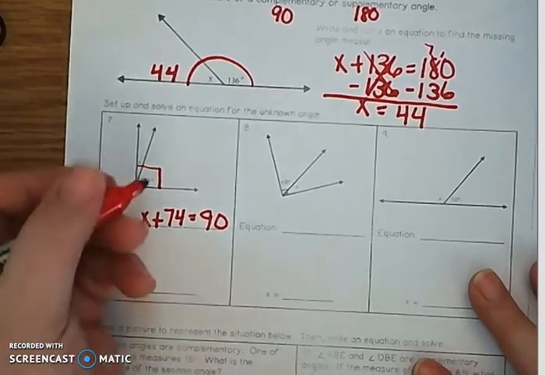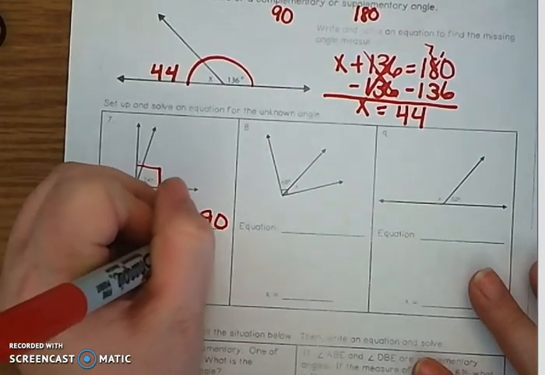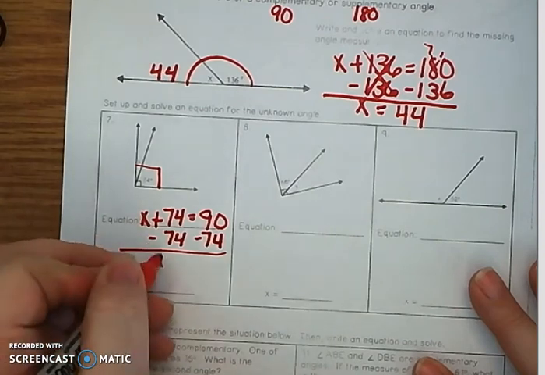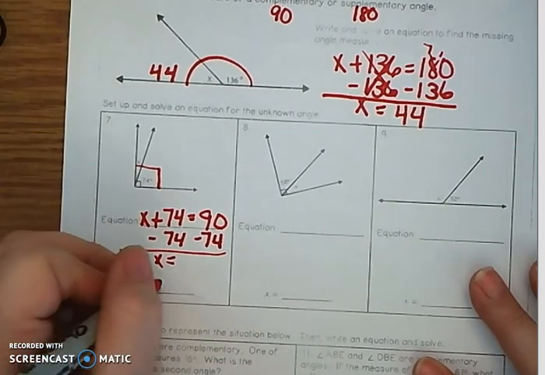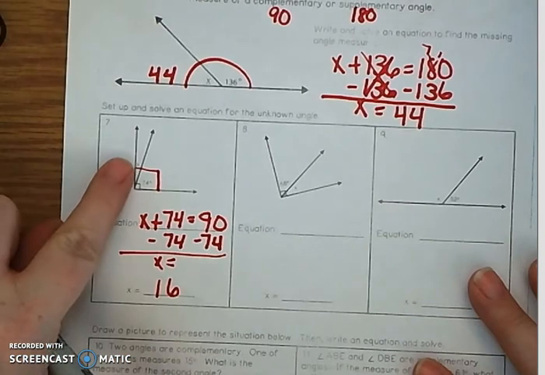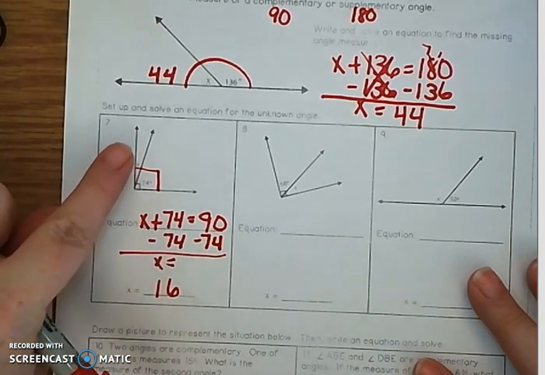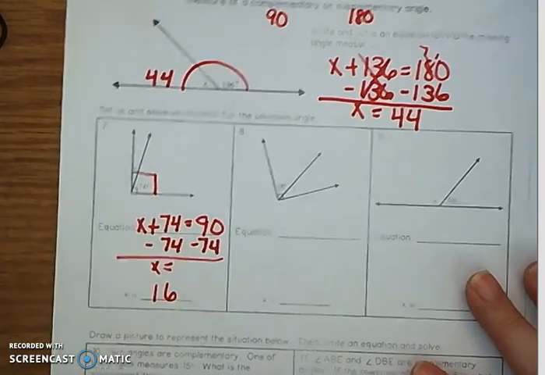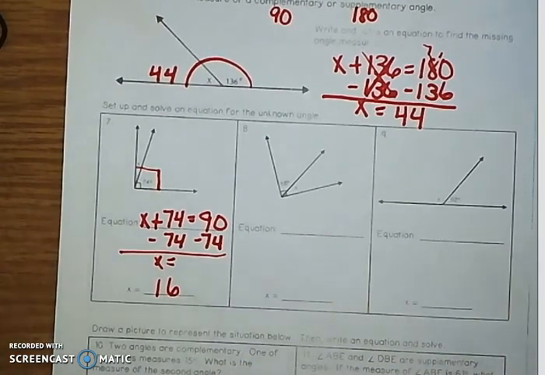So I'm going to go ahead and solve this. I'm going to subtract 74 from both sides. And x would be what? 16. Good. So x is 16. And for your work, you would do 16 plus 74, and what should that equal? 90. Good. Okay, let's look at A.